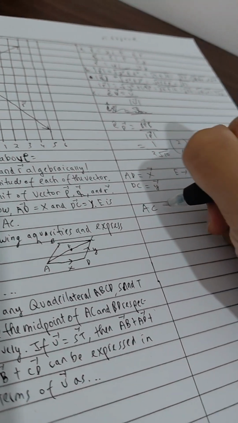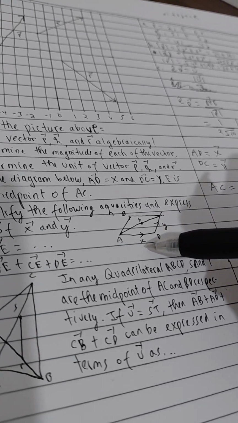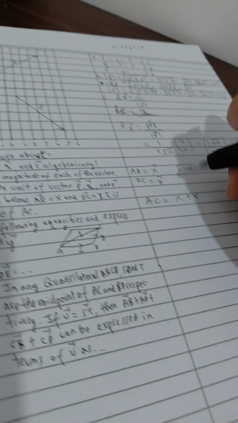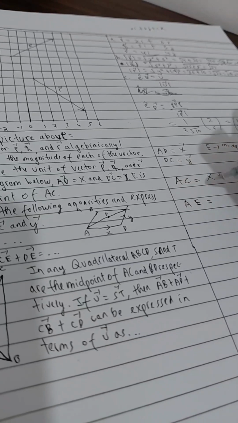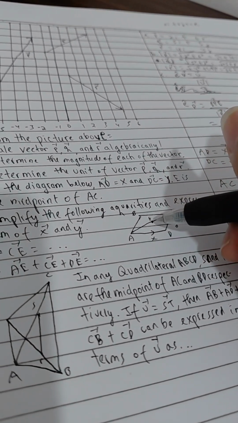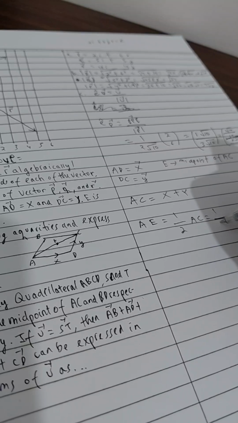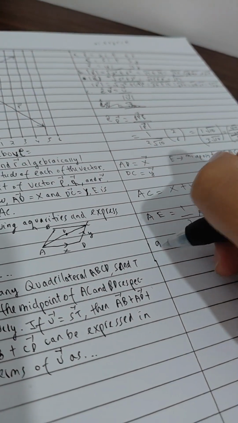AC equals AD plus DC. AD is x, DC is y, so x plus y. Okay, since E is the midpoint of AC, AE equals a half of AC, so a half of x plus y. Now we will find CE.